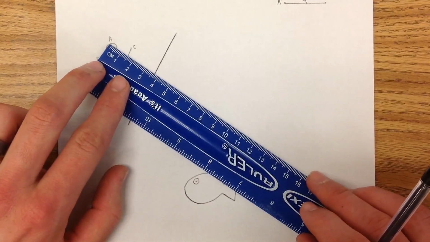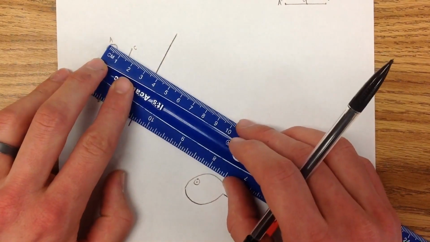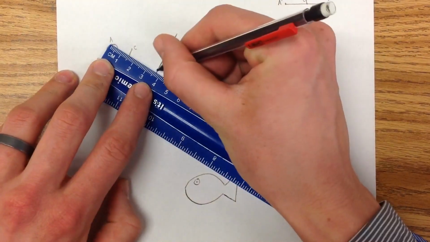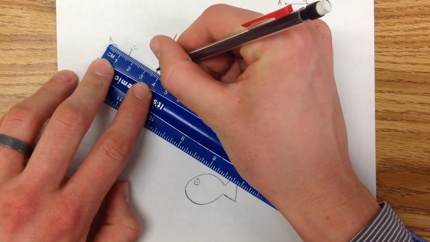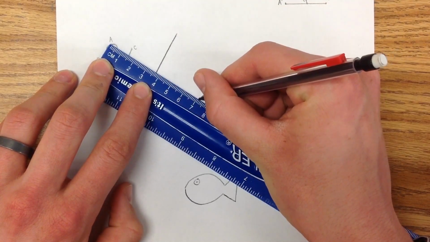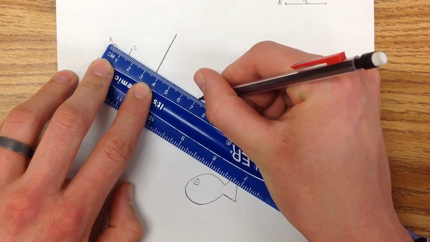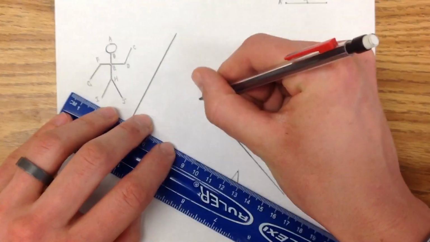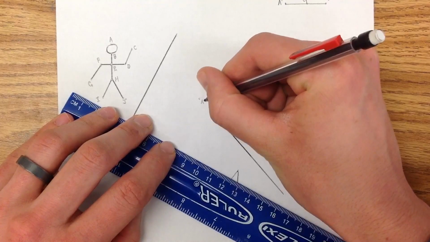So if I'm doing A, that looks about like a 90-degree angle. So that looks like 3.6, so that's 7.2. That's A prime.